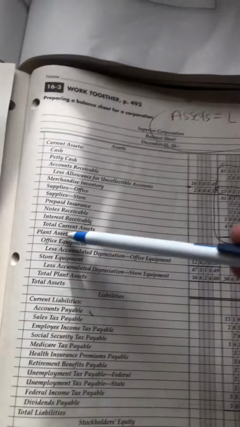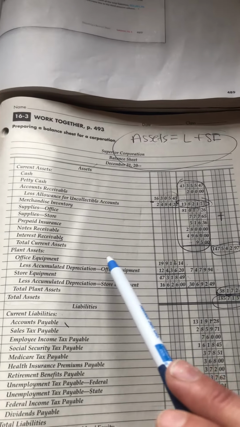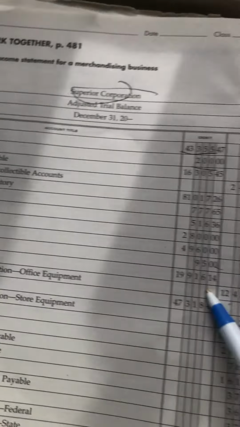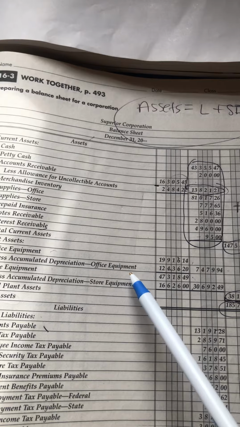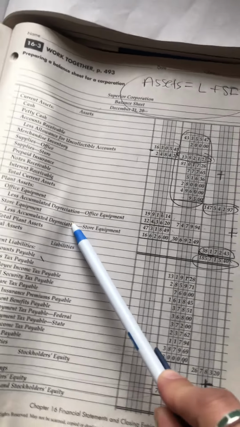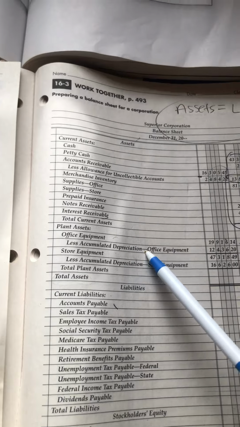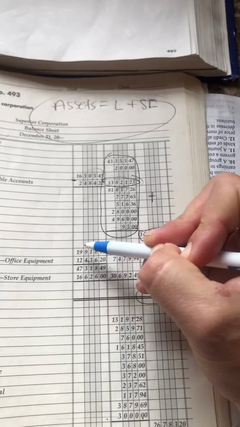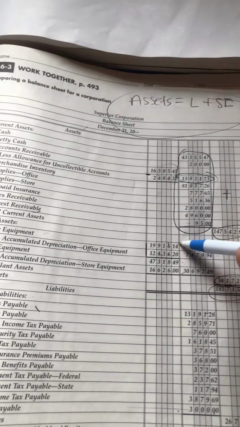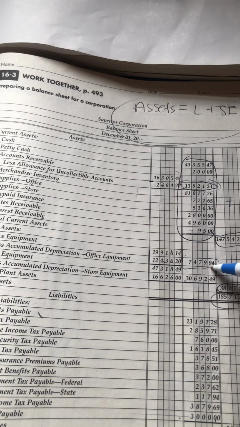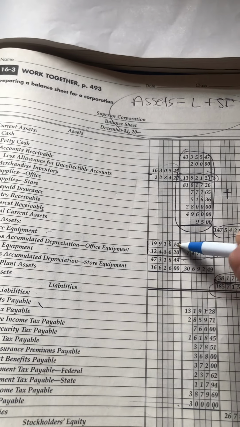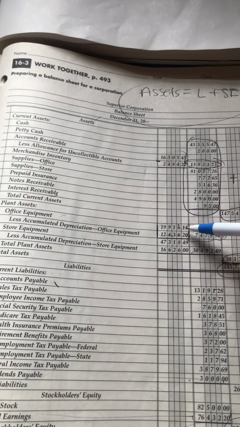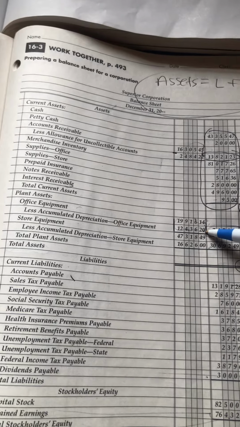Okay, again, you're going to label it plant assets. You don't put anything there. That's just your title. Go get your office equipment right here. 19916. Now we got to go do it. Remember a few sections back we did our depreciation. Now you go get that right here. And then you'll subtract those two because that gives you what you paid, and then with the depreciation what it's worth, right? So you subtract those two to get what your office equipment is worth after your depreciation. And we learned how to do that, right?